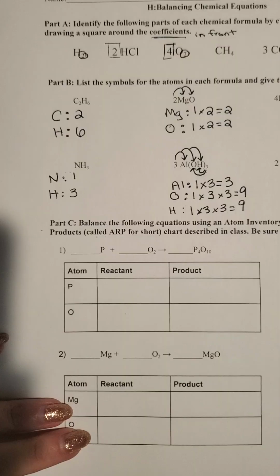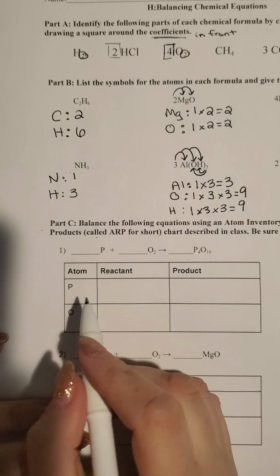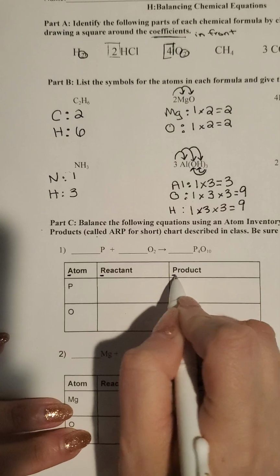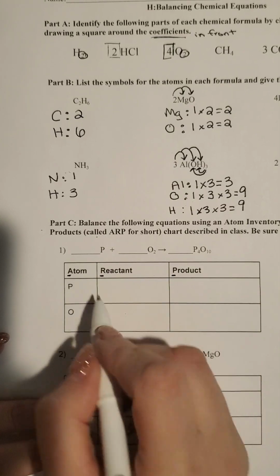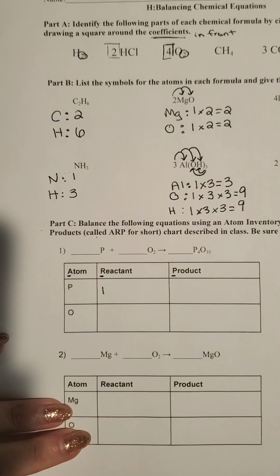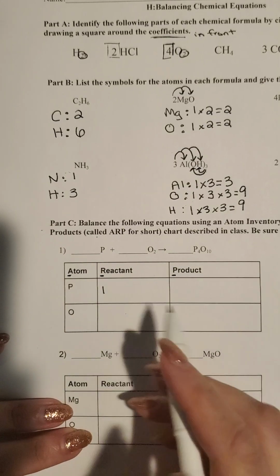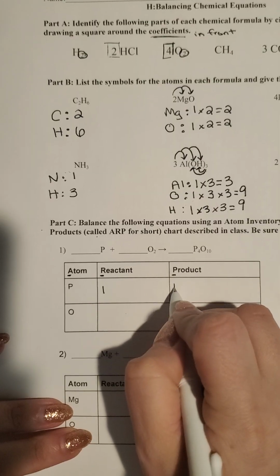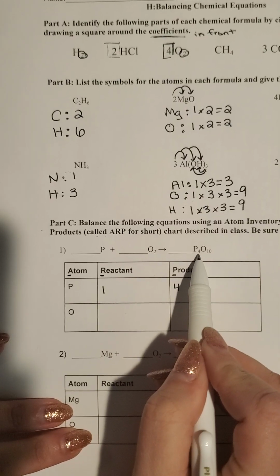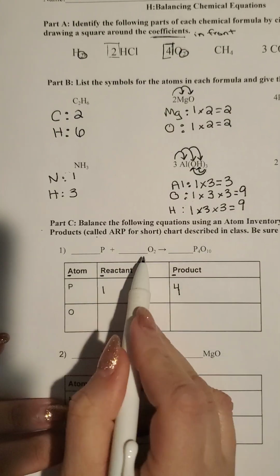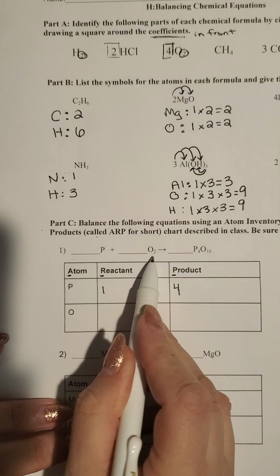So we fill out an atom inventory or an ARP chart. A for atom, R for reactant, P for product. Okay. My first element, P, I have 1 atom on the left, the reactant side. Reactants are to the left of the arrow. And on the product side, I have 4. I can tell that because of the subscript of 4 written after P. Oxygen has, on the reactant side, 2.